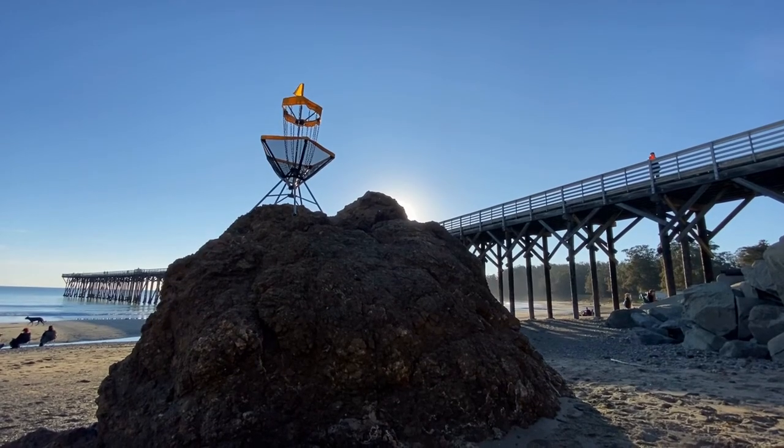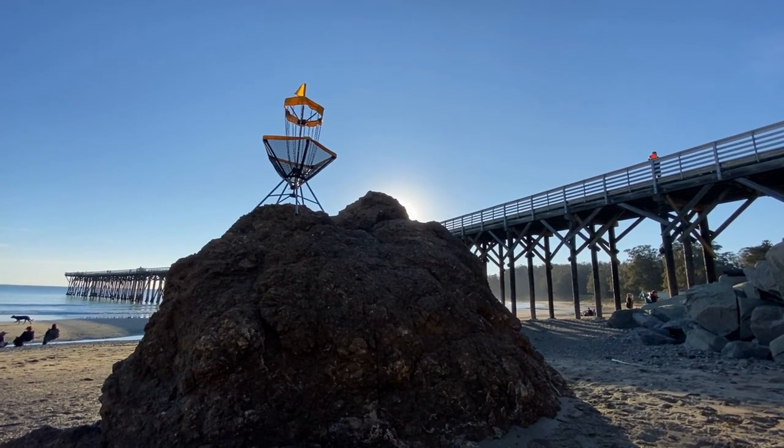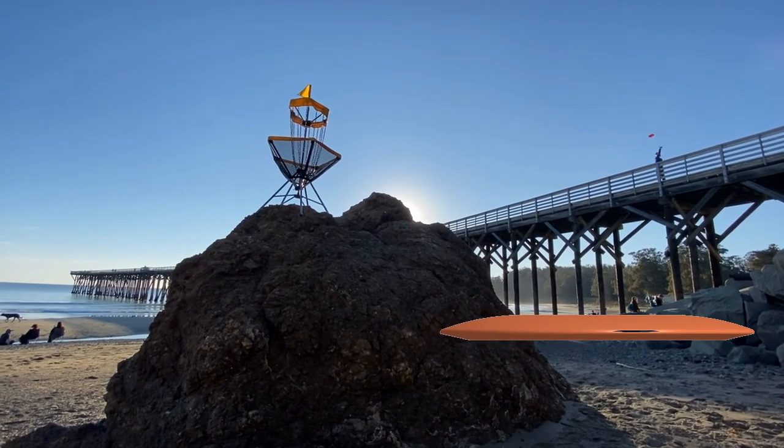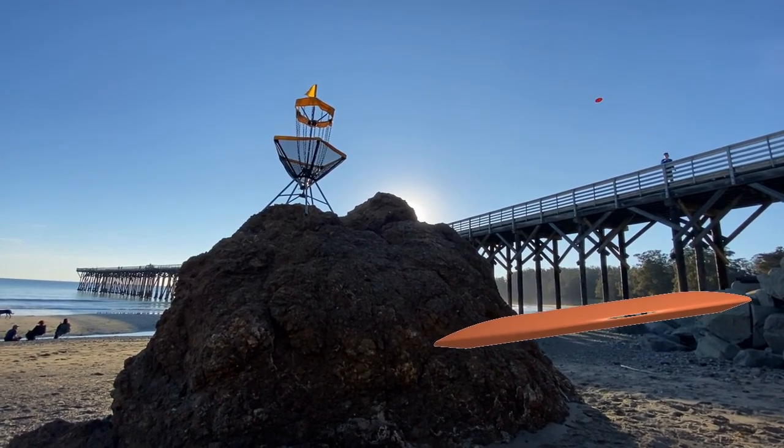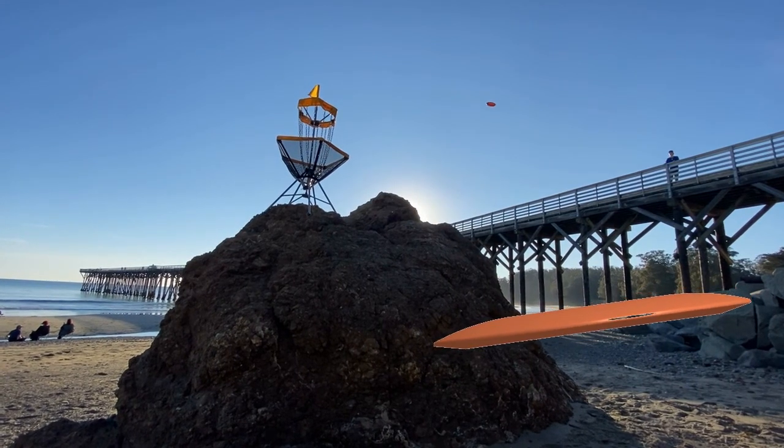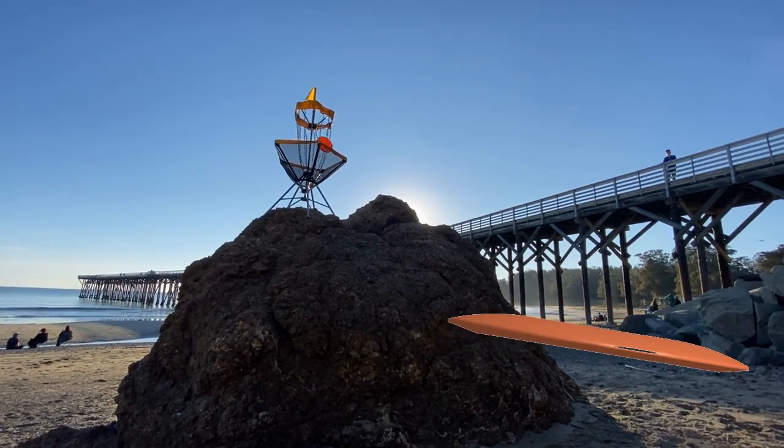Here's that same shot again, now accompanied by a view of the disc's own movement. Extra lift pushes down on the nose and causes the disc to turn over to the right. Loss of speed makes the air push up on the nose, and the disc fades left.